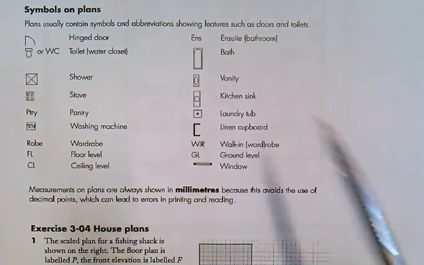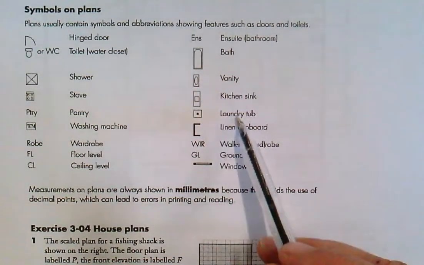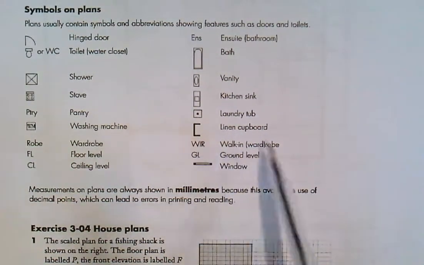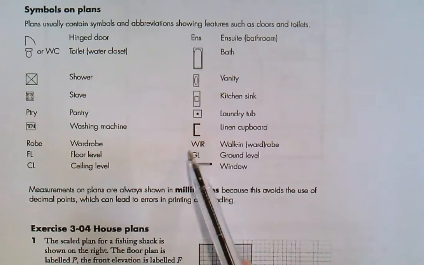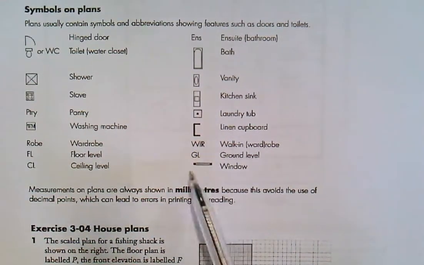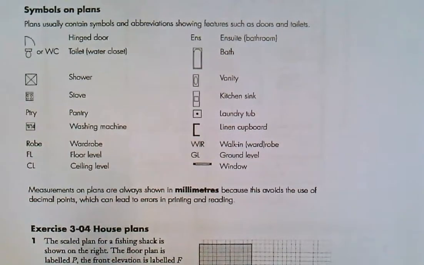Don't mistake that for a bath. This is the kitchen sink. The laundry tub, a square with a circle in it. That's what a linen cupboard looks like. A walk-in wardrobe, they write WIR, ground level, GL, and windows look like that. We'll see those in the second example that we do.